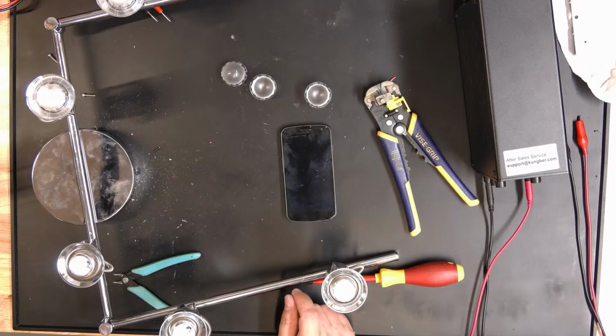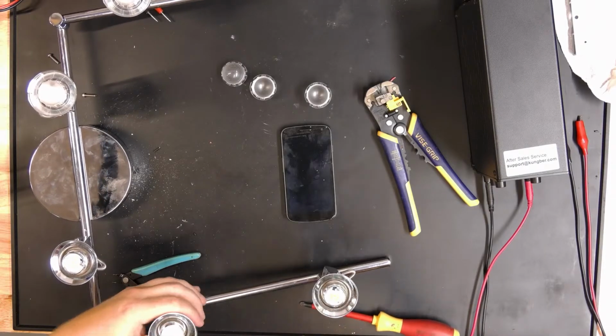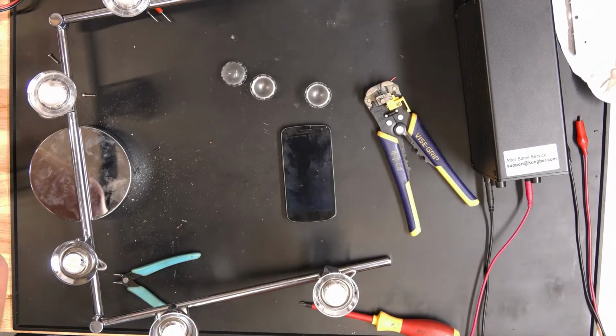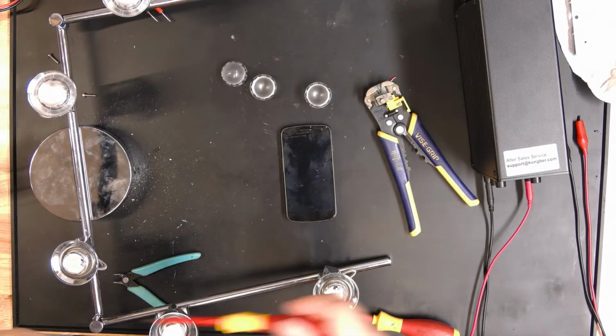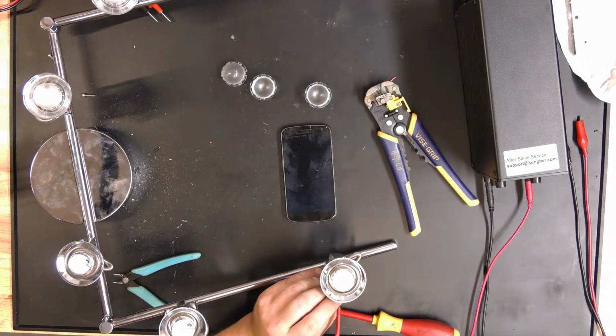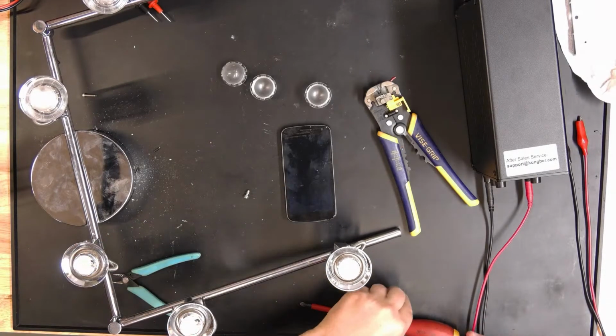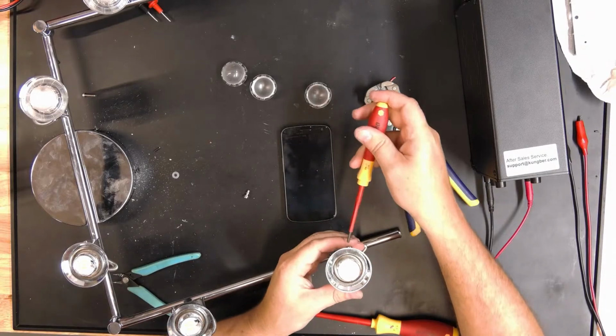Let's see. Like this one. That's a 2.5. Try a 3. Okay, I'm going to try and keep the components up here. Wow, what a mess.